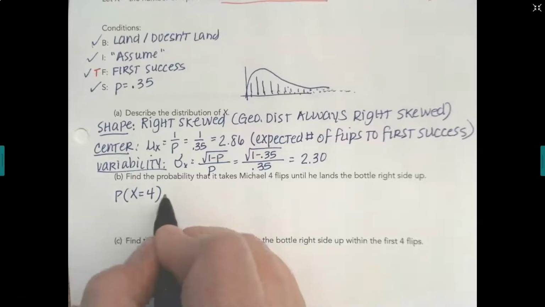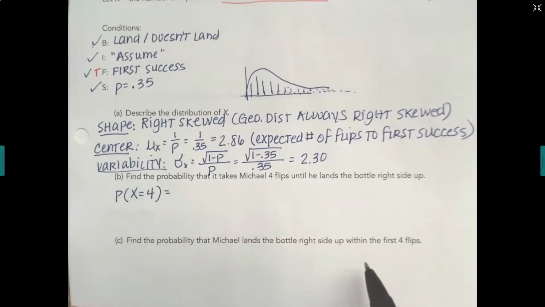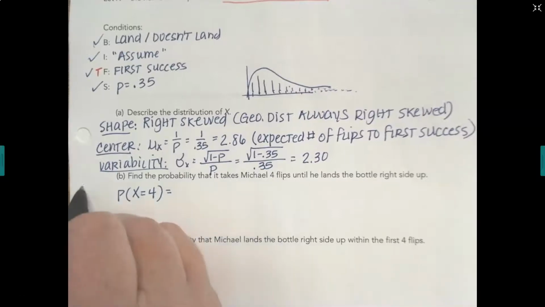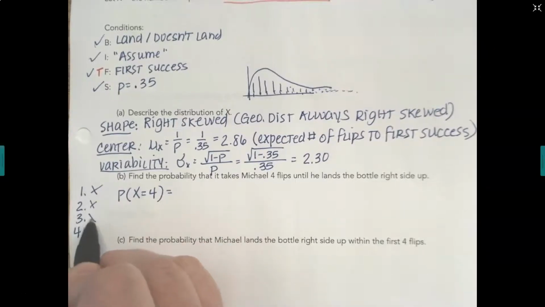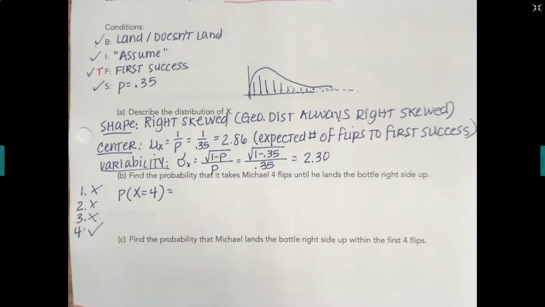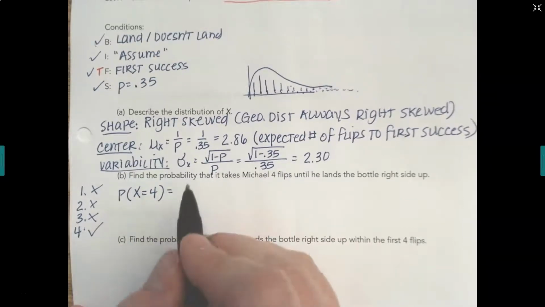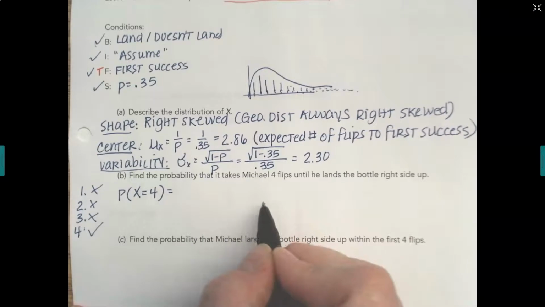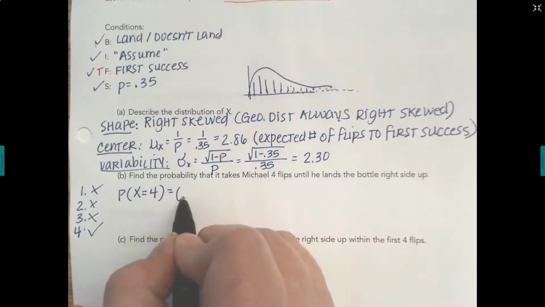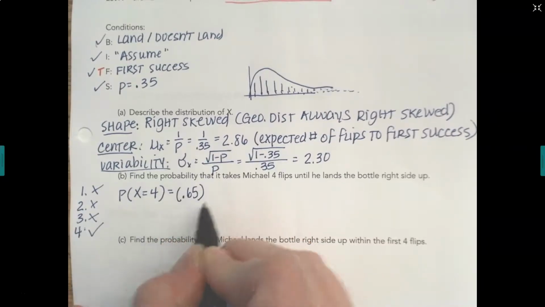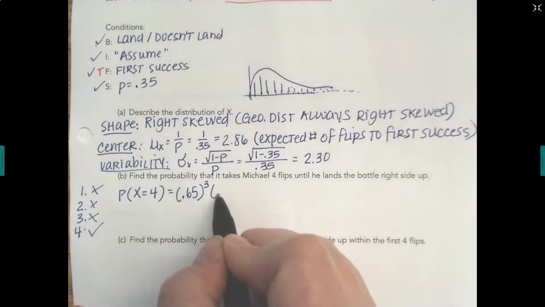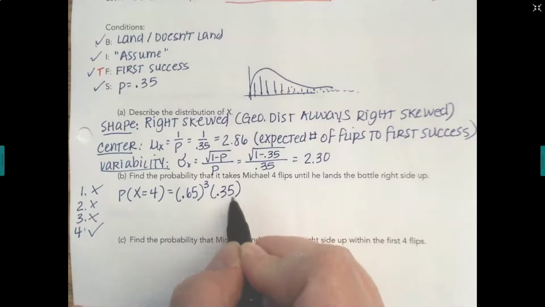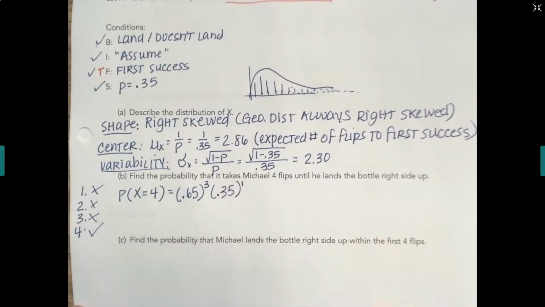If Michael's going to be successful the first time on the 4th trial, so we have 4 trials, that means he missed, and he missed, and he missed, and then he made it. So that means we had 3 misses. Well, the probability of a miss is 0.65. So I'm going to say 0.65, and he had 3 of them. And then on the 4th trial, he was successful. The probability of being successful is 0.35.